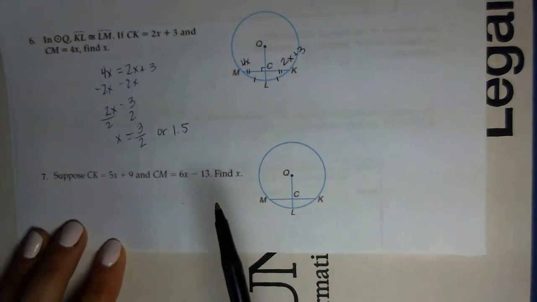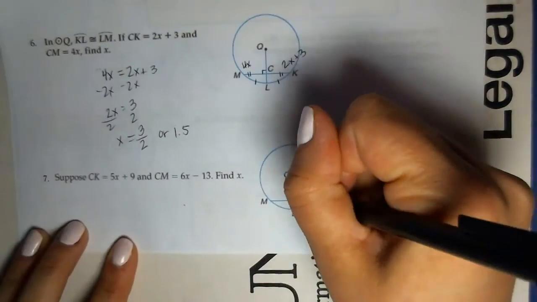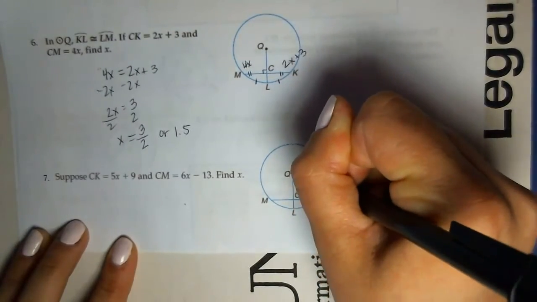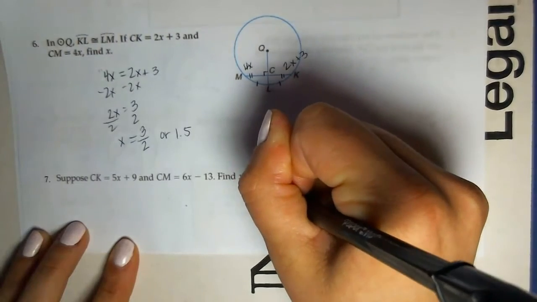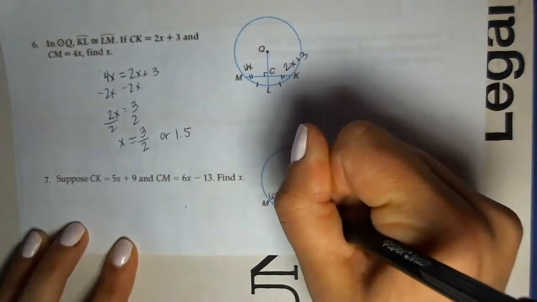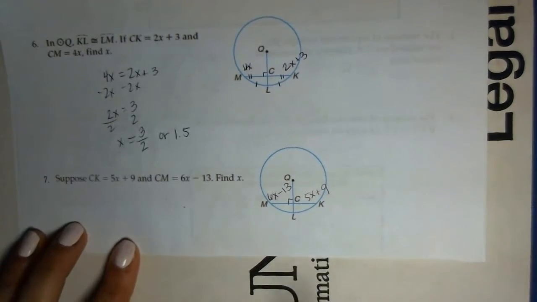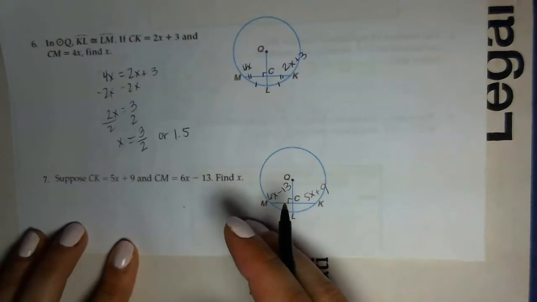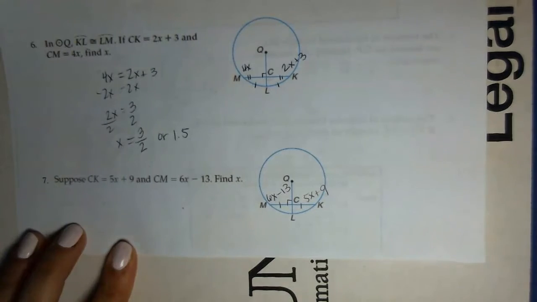All right, so it's telling us CK is 5x plus 9, and CM is 6x minus 13. That's perpendicular for this situation. We can set these equal to each other because when a diameter bisects a chord, it makes it into two equal segments.